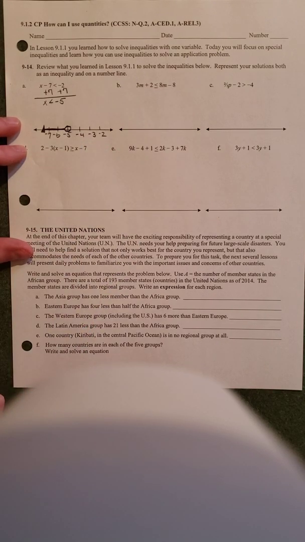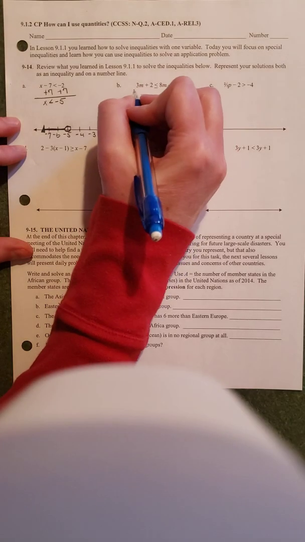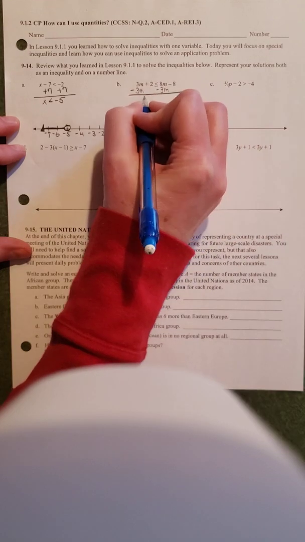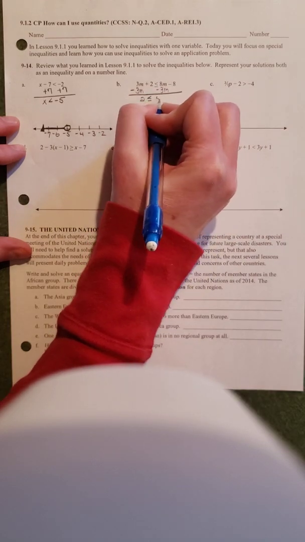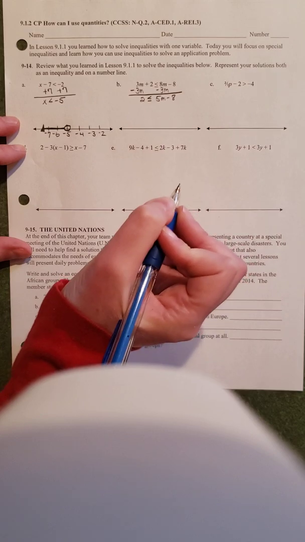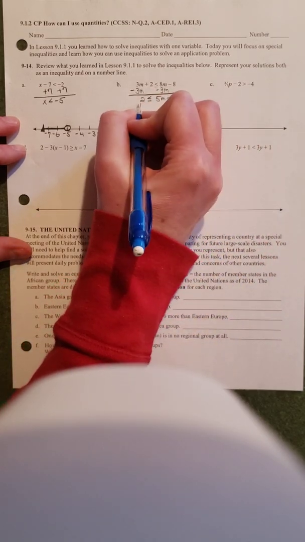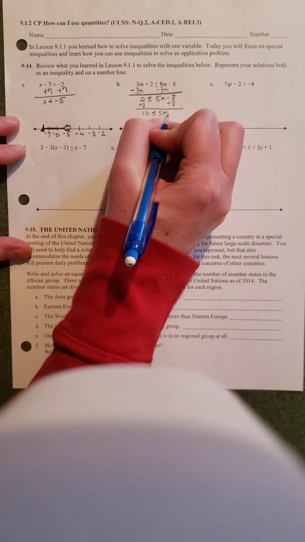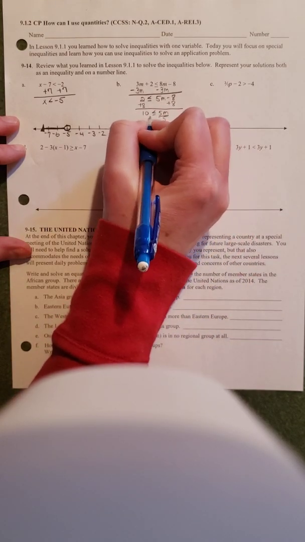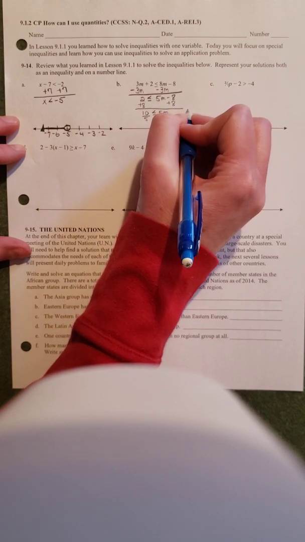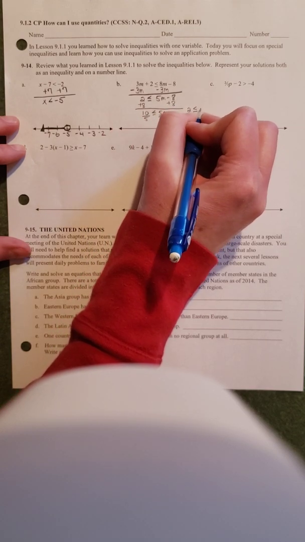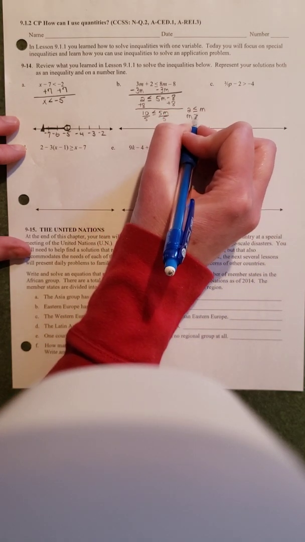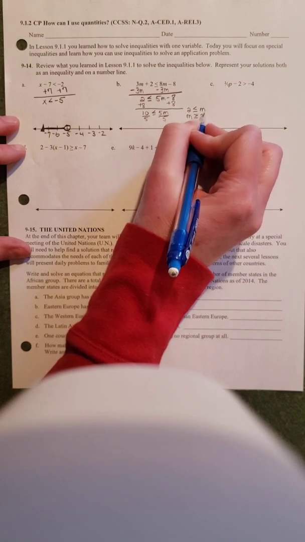All right, next one. Let's combine some like terms. Let's move the 3m to the other side. So I'm going to have 2 is less than or equal to 5m minus 8. Add 8 to each side. So now I have 10 is less than or equal to 5m. Divide each side by 5. That gives us 2 is less than or equal to m, but you really need to list that variable first when you do your inequalities. So m is greater than or equal to 2.